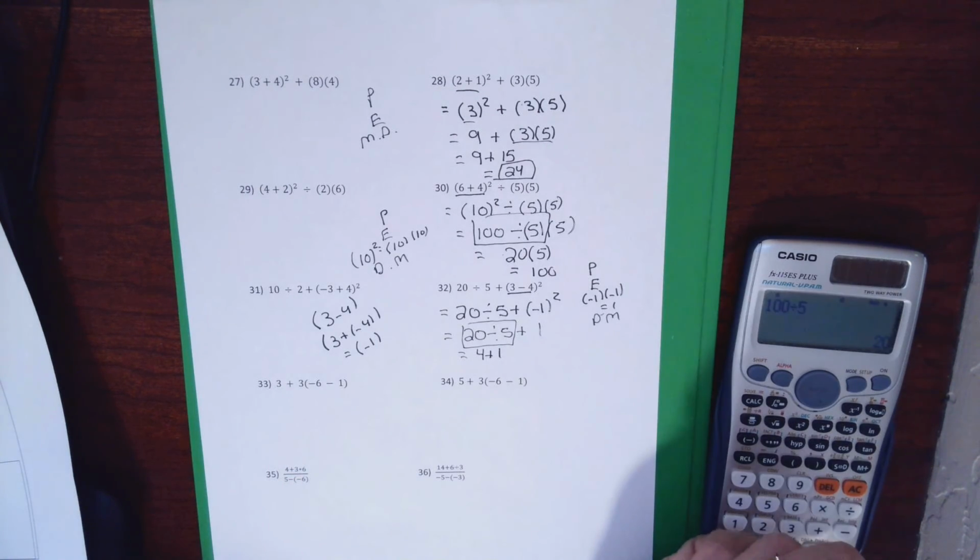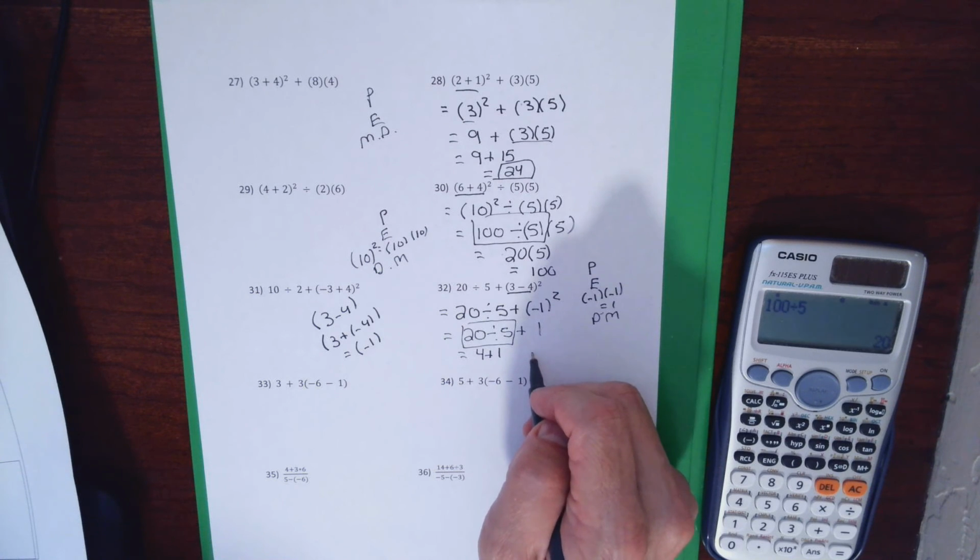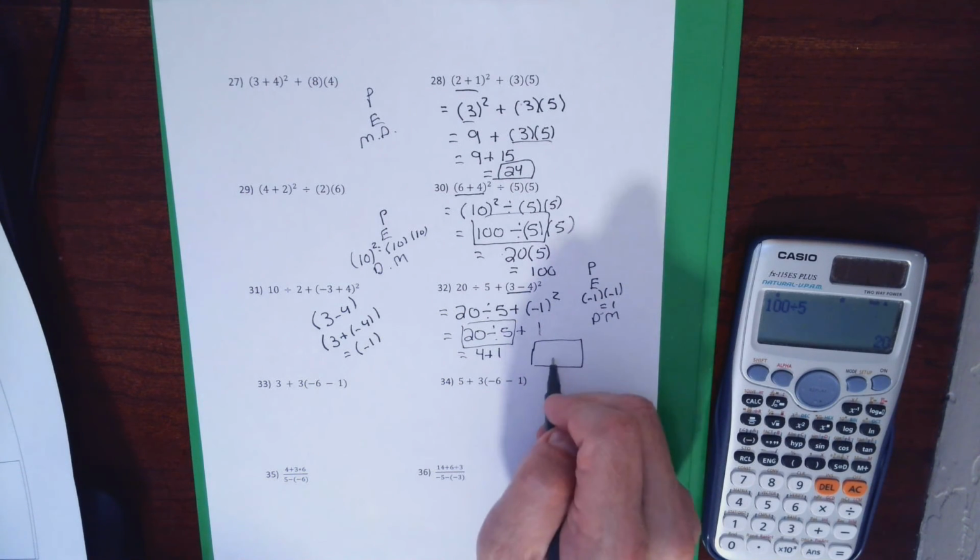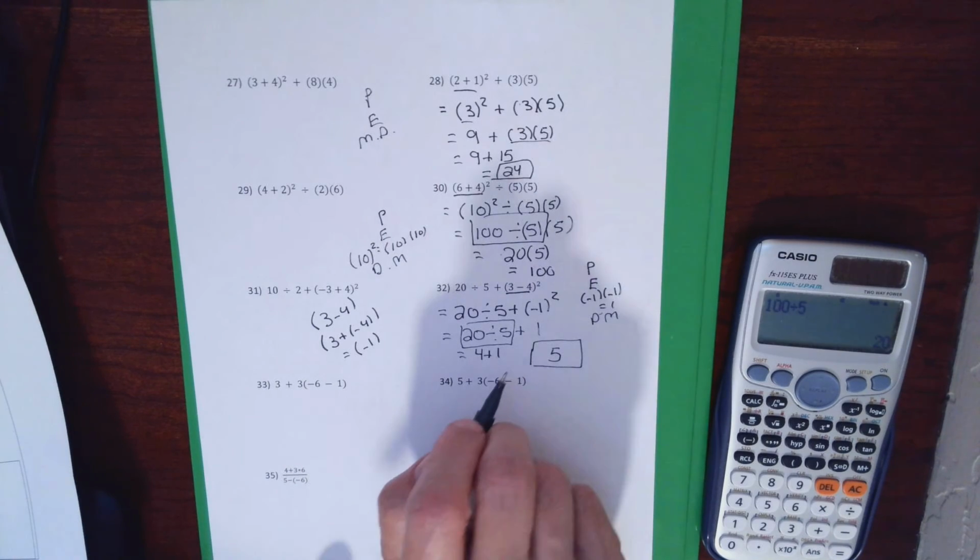And lastly, all I have is addition. Once I get down to two numbers, I know how to combine them. I'm just going to combine them properly. So for 32, my answer should be 5.